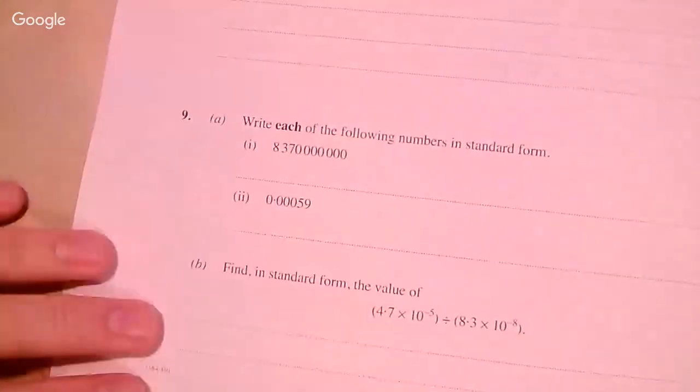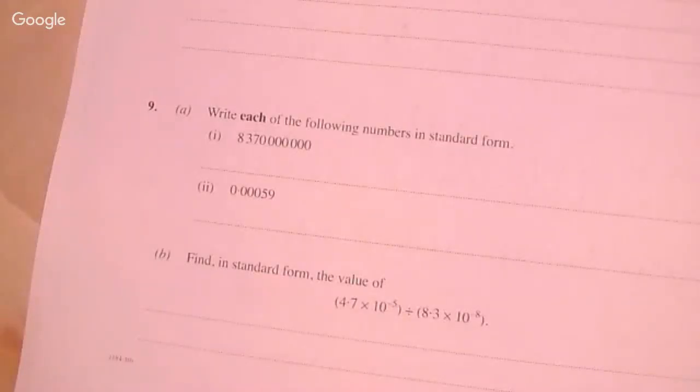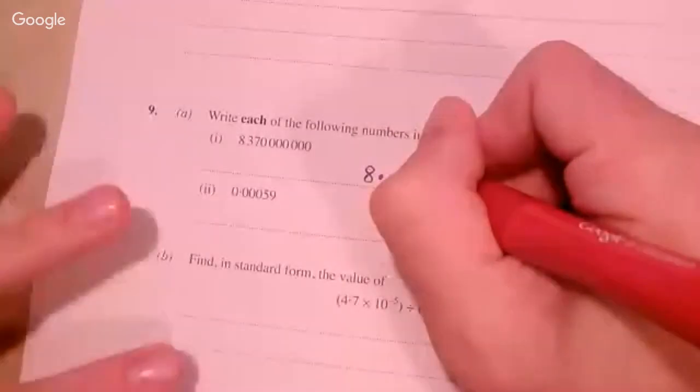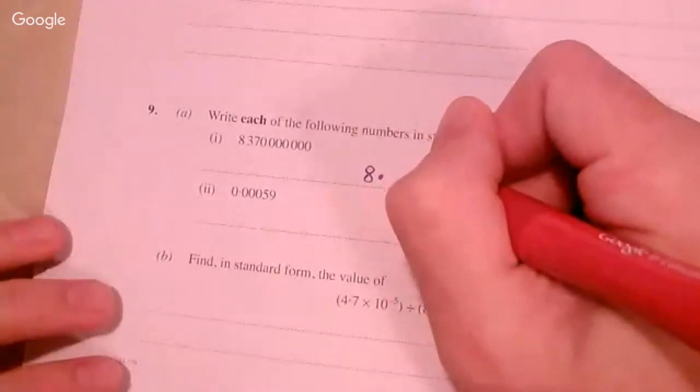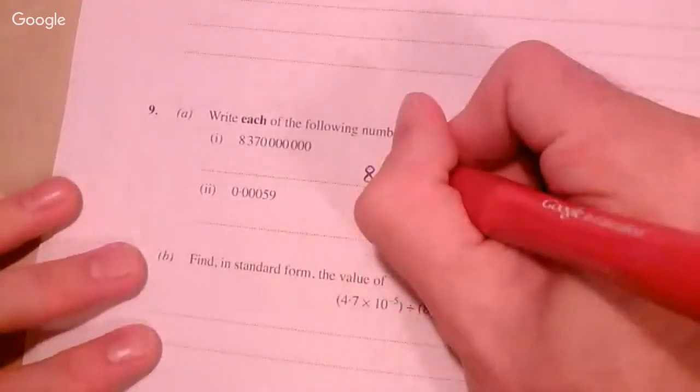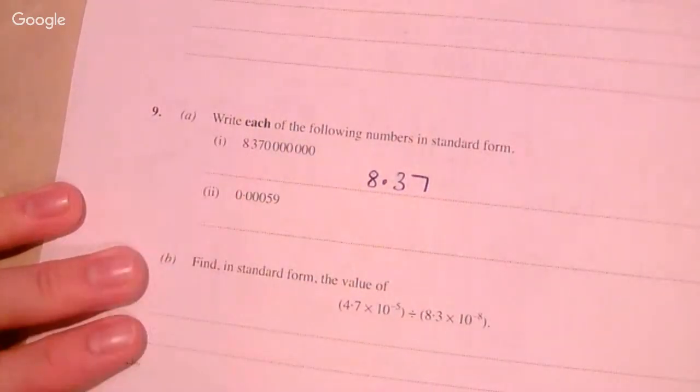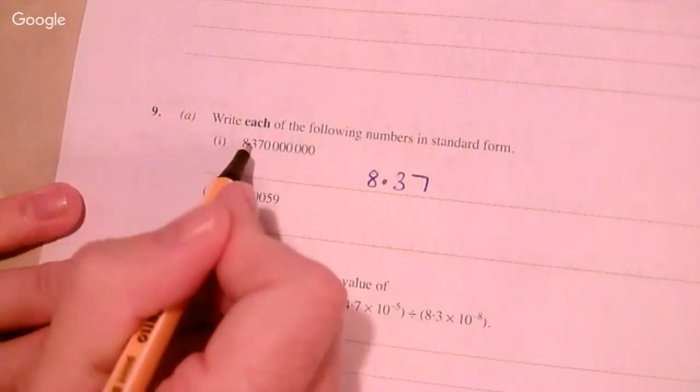Question 9, write each of the following numbers in standard form. The incorrect thing to do here is to count the zeros. It does work, but only with these ones here, and you have to use the minus. This one doesn't work. Standard form has to be a number between 1 and lower than 10. So it can't be 10. It's like 9.999 is fine, but it has to be lower than 10. So it's going to be 8.37. So I put the decimal point in there by here.